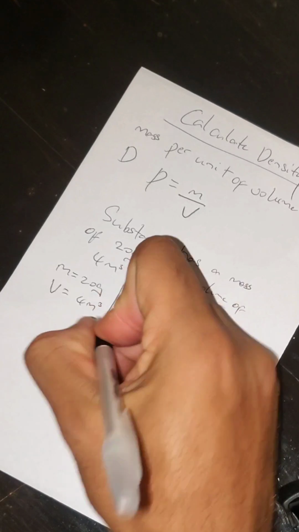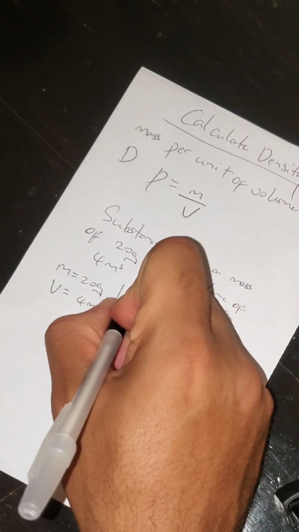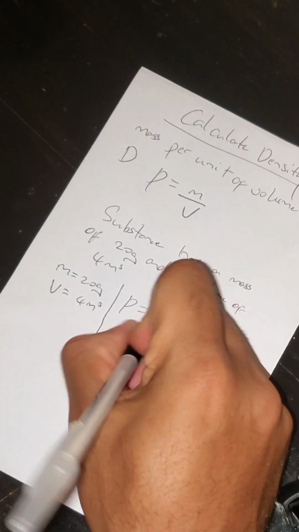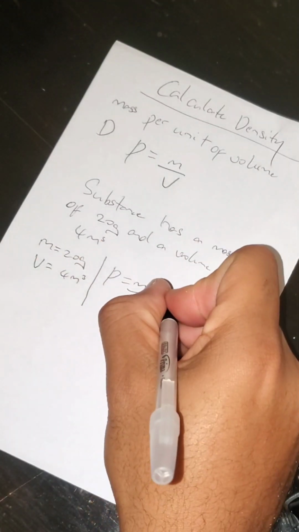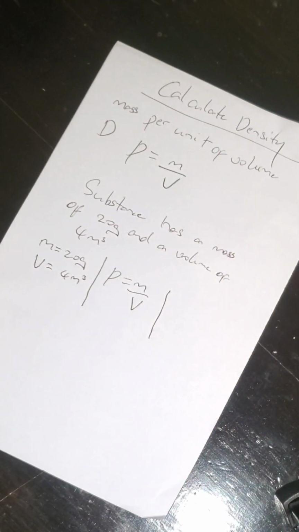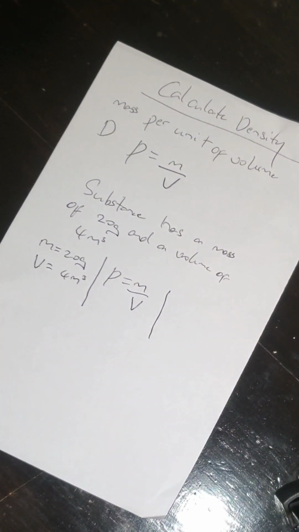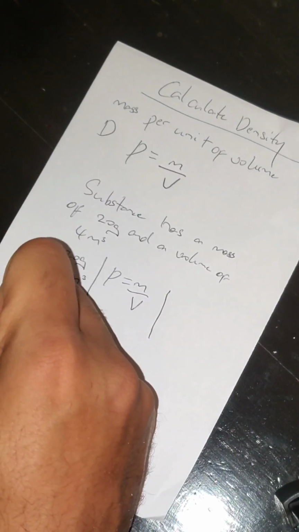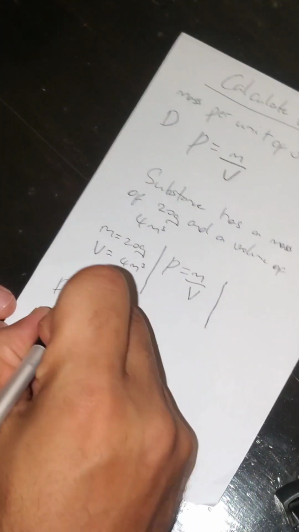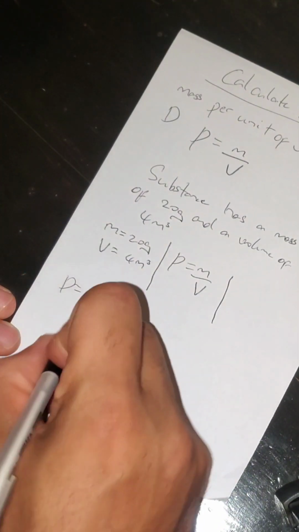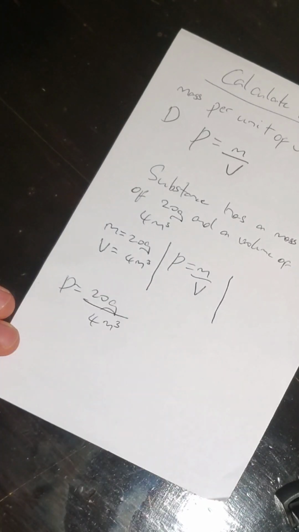The next step is to go to your formula. Now density, which is rho, is equal to mass divided by volume. Now this is what I like to call the most important part, because at this part, where we're actually going to solve and try to find density, the easiest method for me is working across to show you how you arrive at the units for density. Now watch this. Density is equal to 20 grams divided by 4 meters cube.